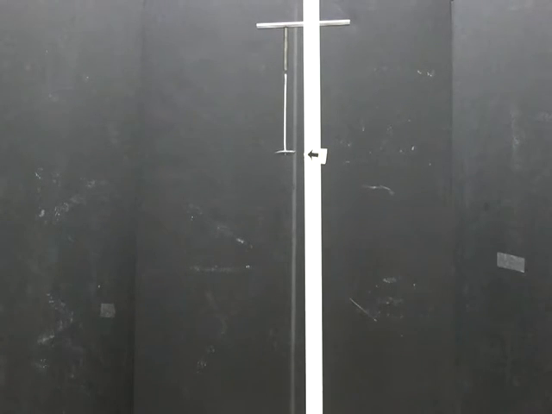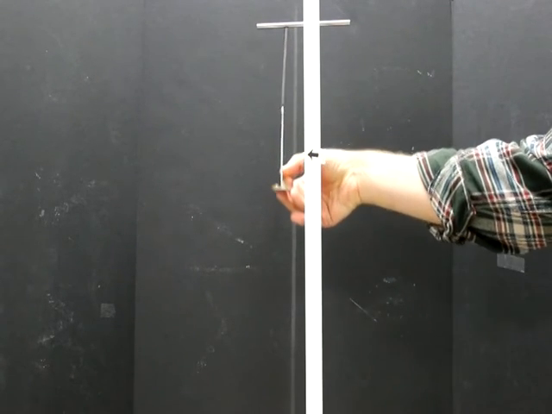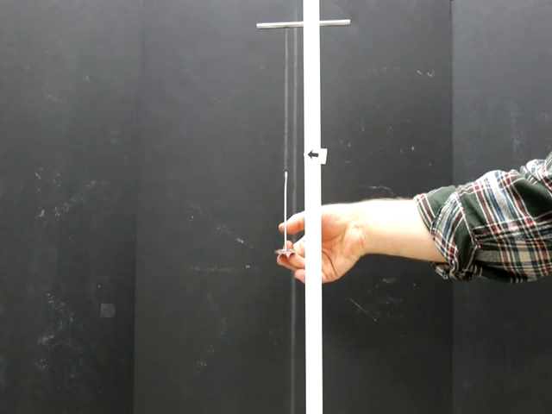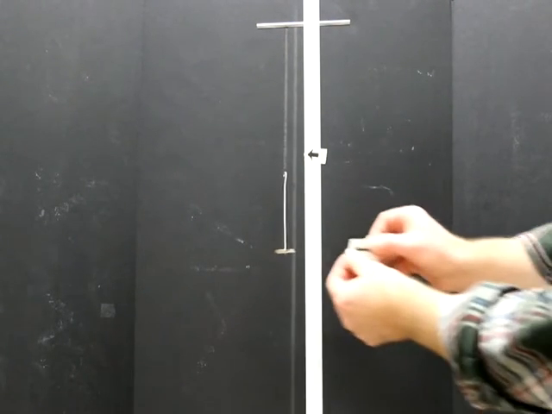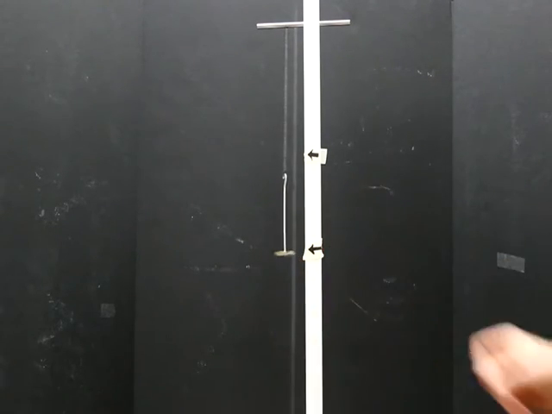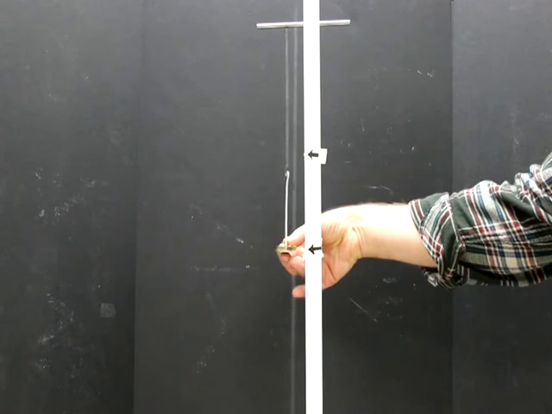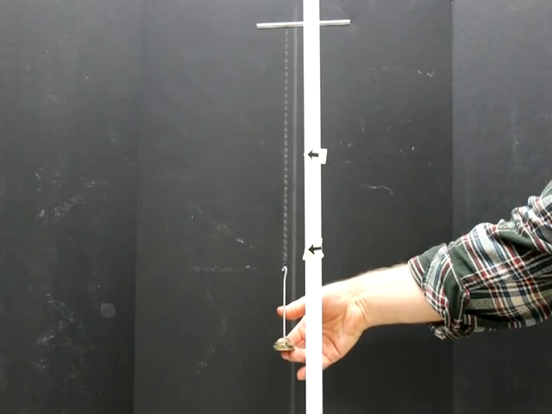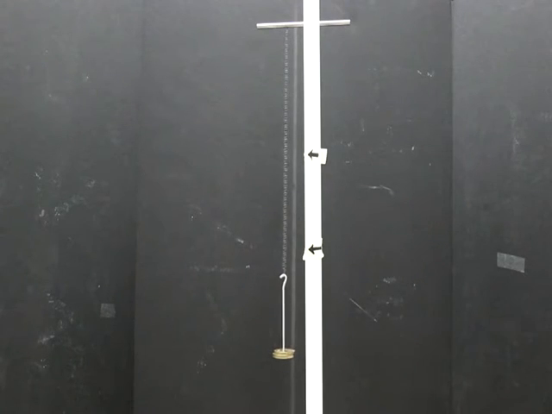This is a spring with a hanger on it, and this would be our equilibrium position. And when I add a mass to it, it's going to stretch a certain distance. So the equation is F equals k times x. We can predict how far it stretches if we know the spring constant and the force of gravity acting on it. If I add the same mass to it, it will stretch the same distance one more time.